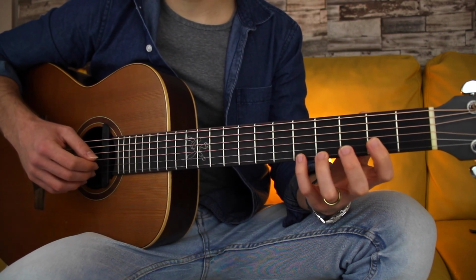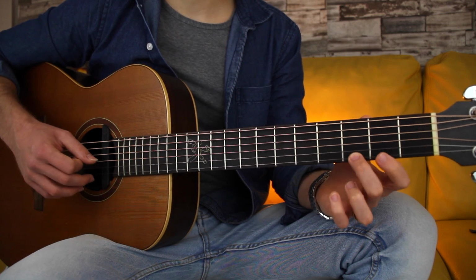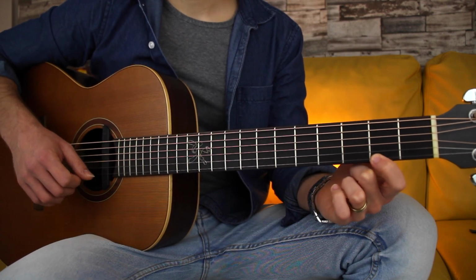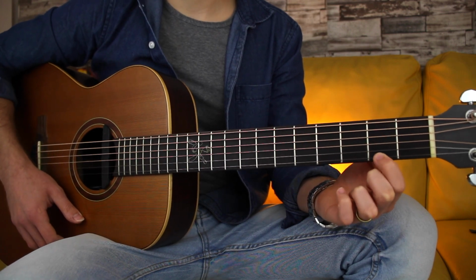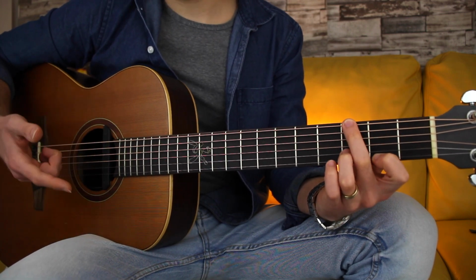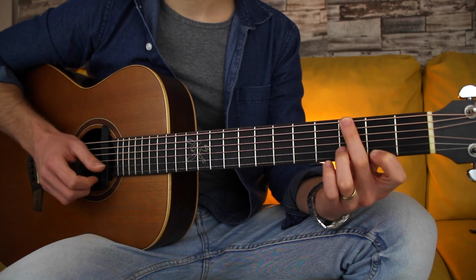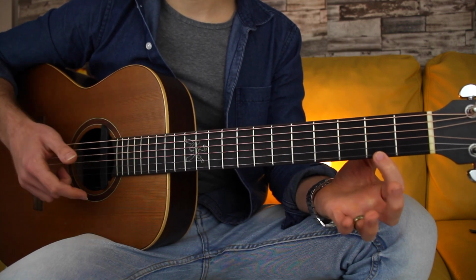The top E string fret number 5, 3, and 2. Now the top E string fret number 2 is going to be the very first note that I'm playing for the next chord, which is the G major. So you have to make sure that this note rings out.